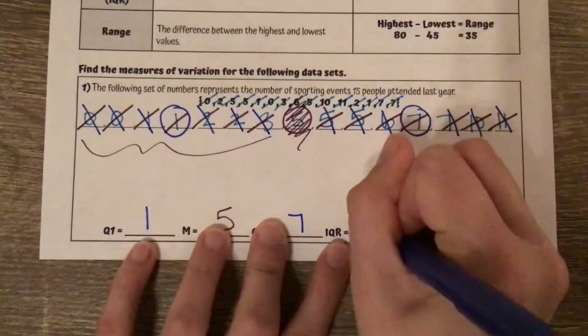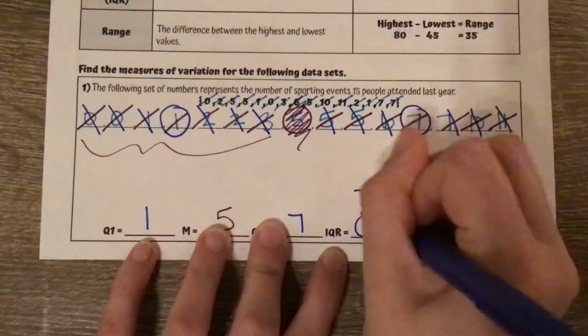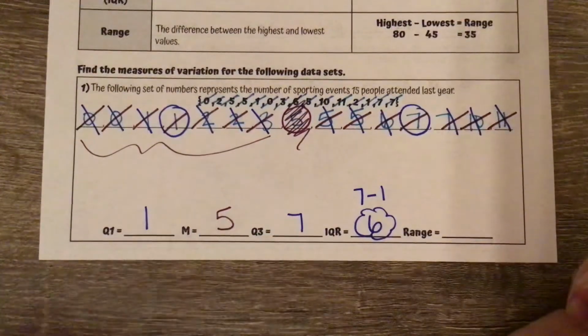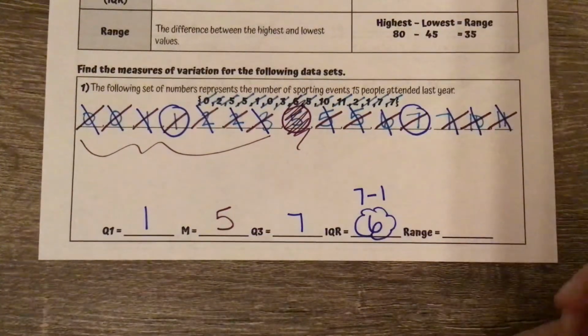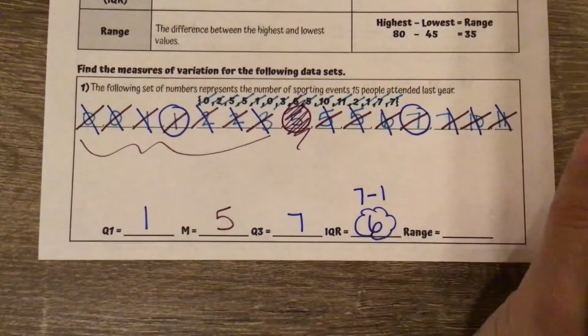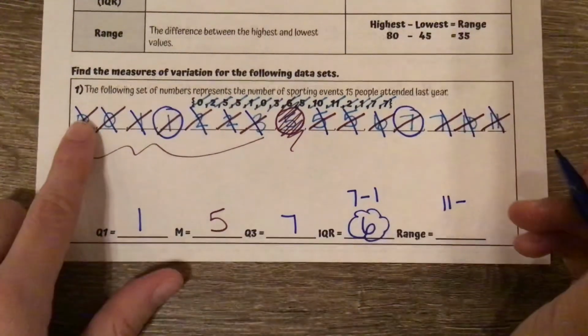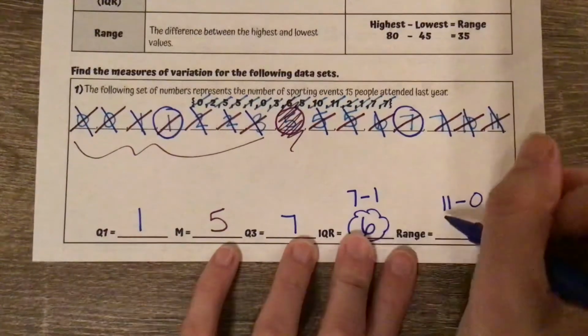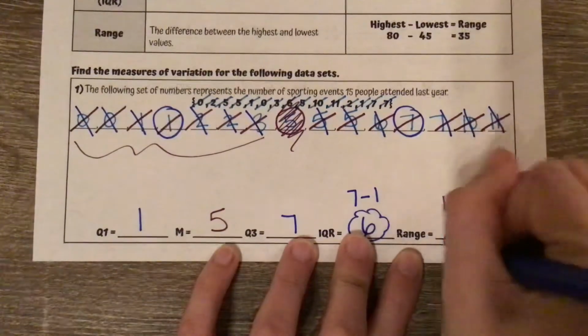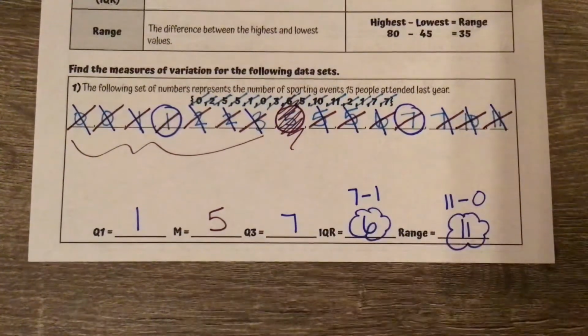So for our IQR, we're taking our Q3, which is 7, minus our Q1 of 1. 7 minus 1 is 6. So our IQR, the range between the Q3 and the Q1, is 6. Our range is just our highest value of 11 minus the lowest value of 0. 11 minus 0 is 11. So the whole data has a range of 11.